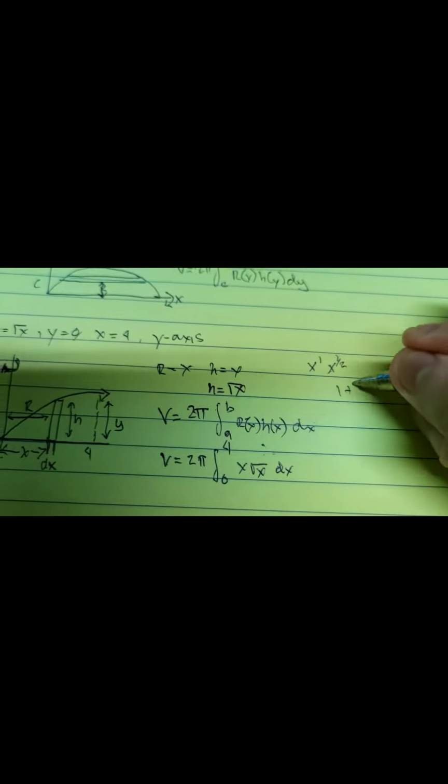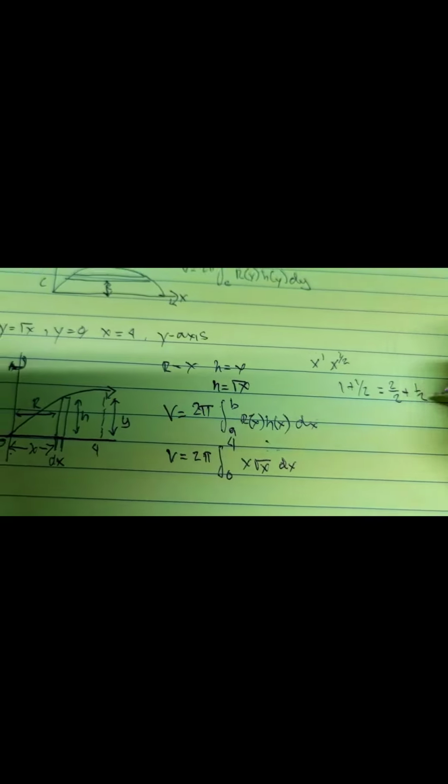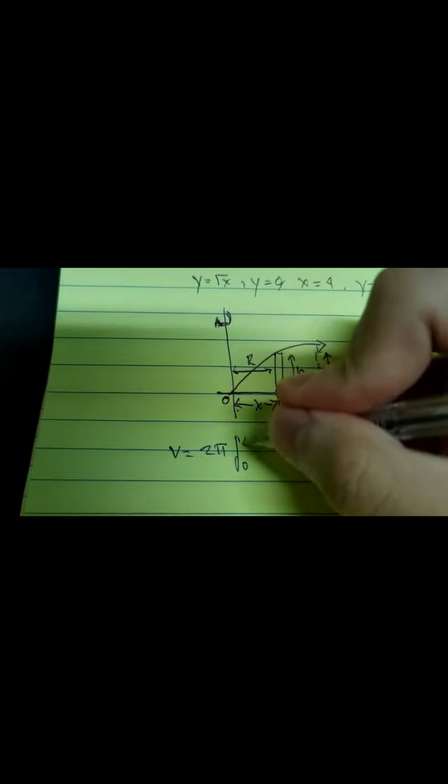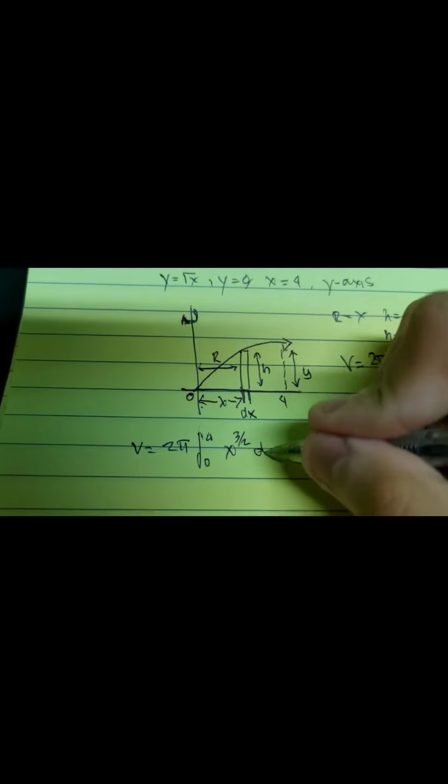So 1 plus 1/2 equals 2/2 plus 1/2, or just 3/2. Okay, so now we can substitute our 3/2 here. We have V equals 2 pi integral of 0 to 4 x^(3/2) dx.